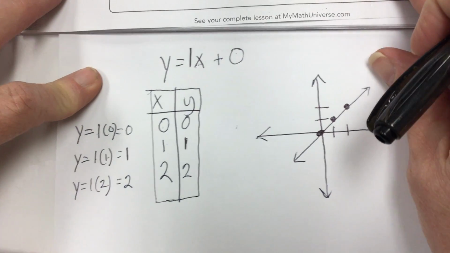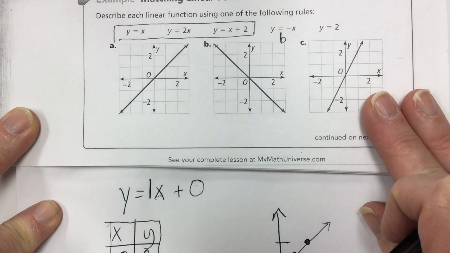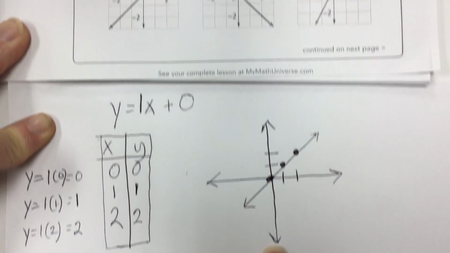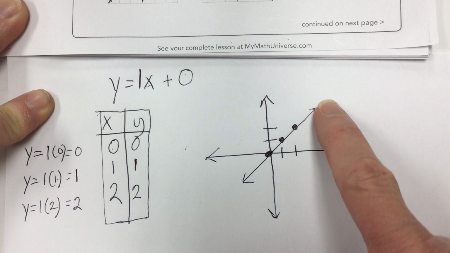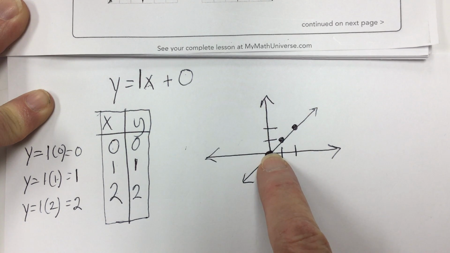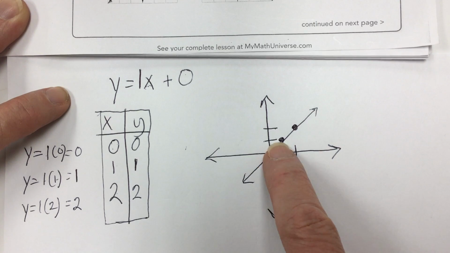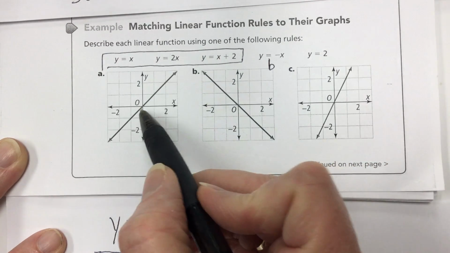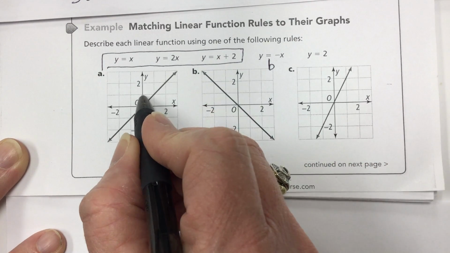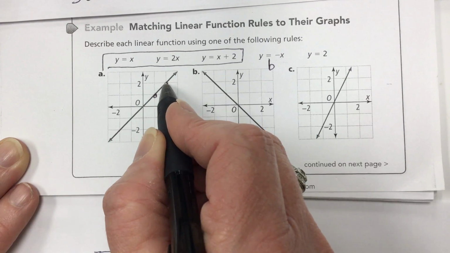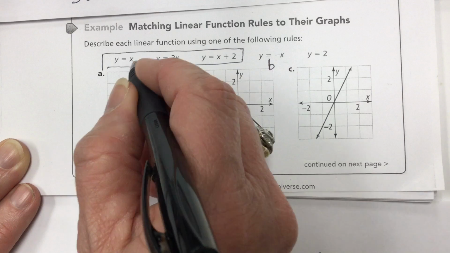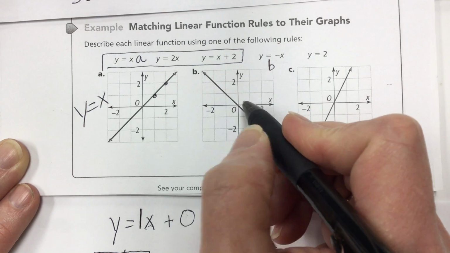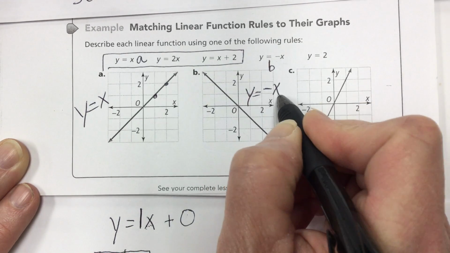So let's look back at our choices. Are either one of these, A or C, do they look like the line that I've just graphed? Slanting upward to the right, passing through the origin, 1, 1, 2, 2. We're rising 1, running 1. So let's look at a part. Pass it through the origin. Rise 1, run 1. There's 1, 1. There's 2, 2. Therefore, this equation is A. So this equation is y equals x. We already know that this equation was y equals negative x.